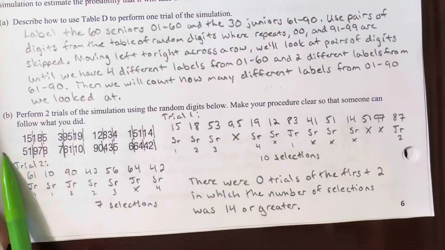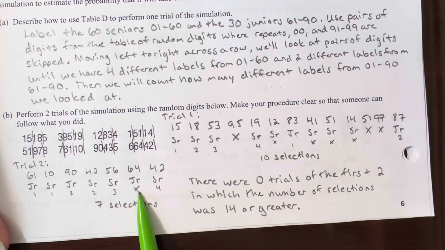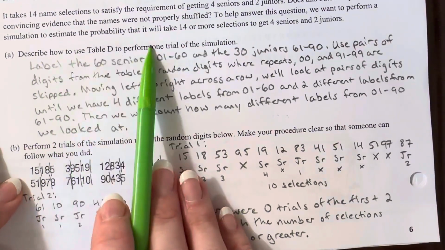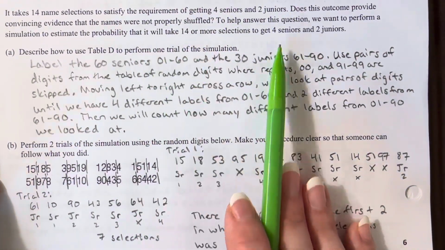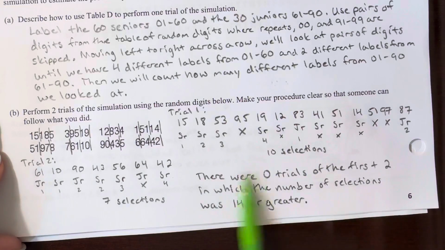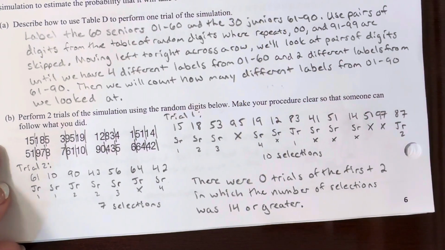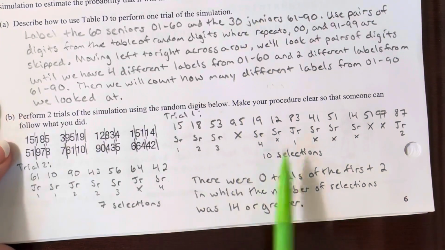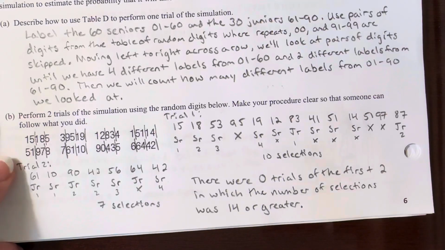When you perform some of your trials, you then need to write down the outcome, which is actually estimating the probability that it will take 14 or more selections. Now keep in mind, we can't really use this one for inference because we only did 2 trials. That's not many repetitions. But this demonstrates that you know how to use your method. All right, let's go to the back side.